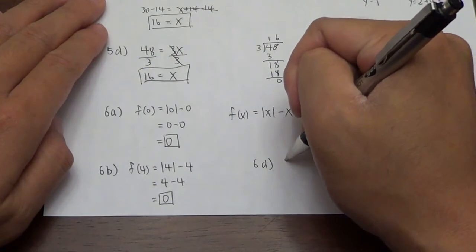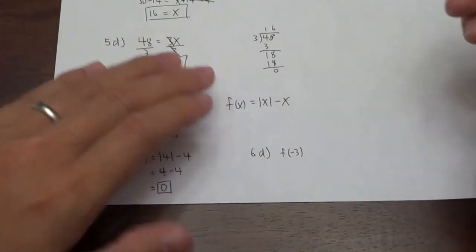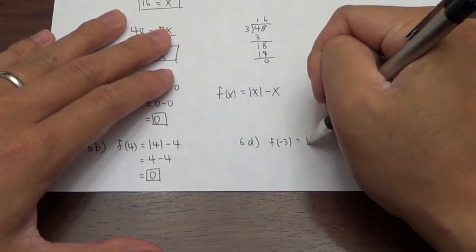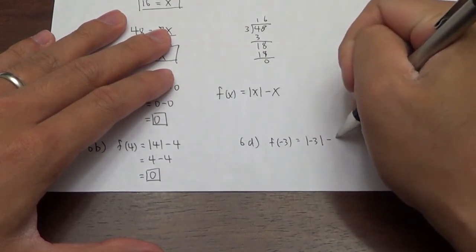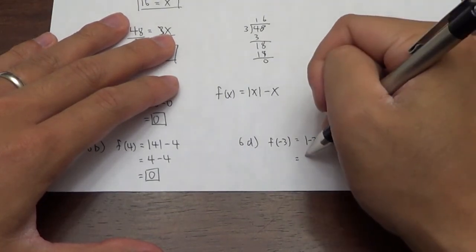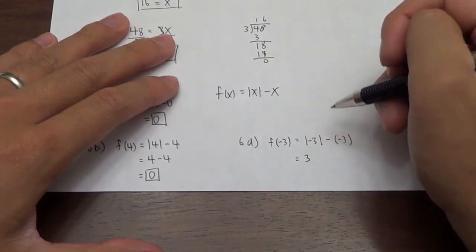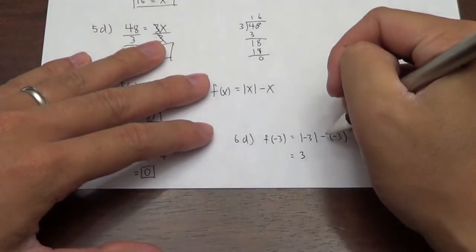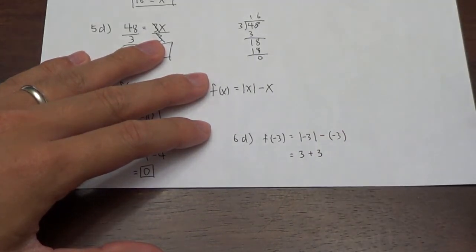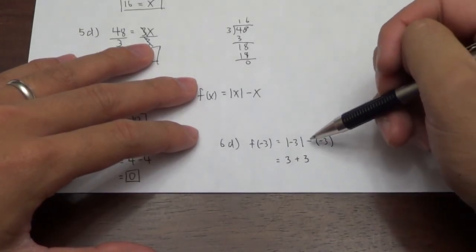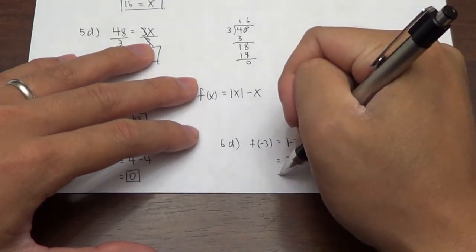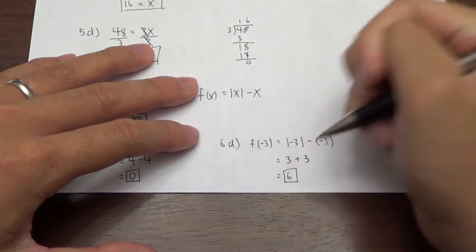6d, we are given a negative number for x. Let's see how that changes the outcome. So if I plug in negative 3, I have the absolute value of negative 3 minus negative 3. The absolute value of negative 3 is a positive 3. Remember, the absolute value basically changes every number to a positive number. And then if I subtract a negative 3, that ends up being adding a positive 3. Remember, when we subtract, we always add the opposite instead. So if we add the opposite of negative 3, which is positive 3, 3 plus 3 equals 6. And our answer is 6.